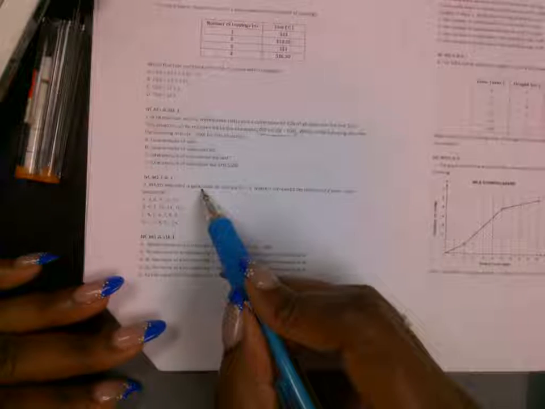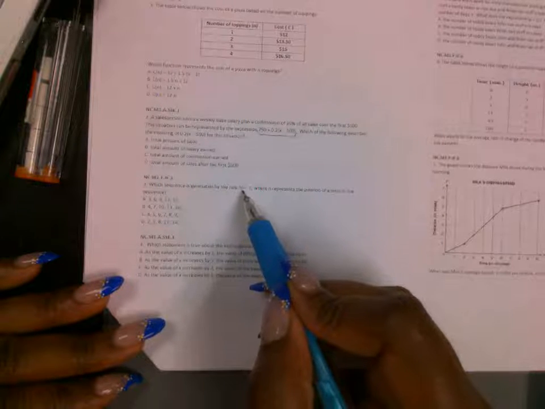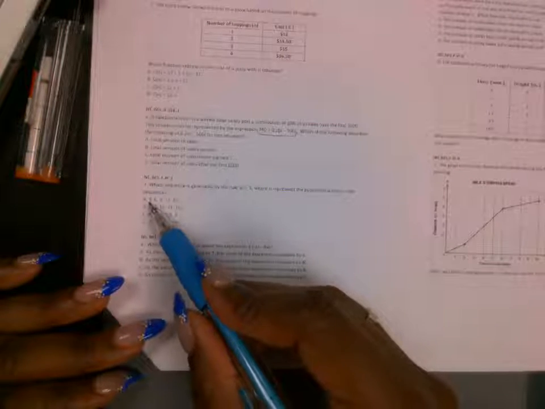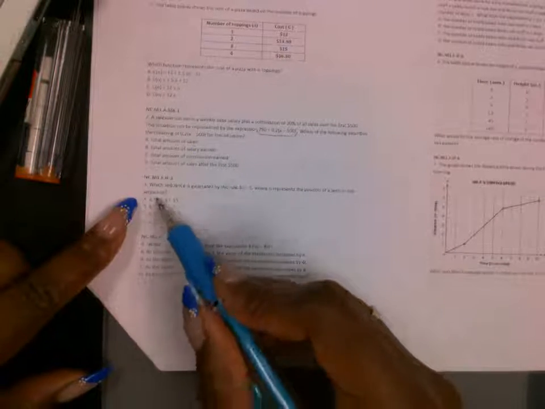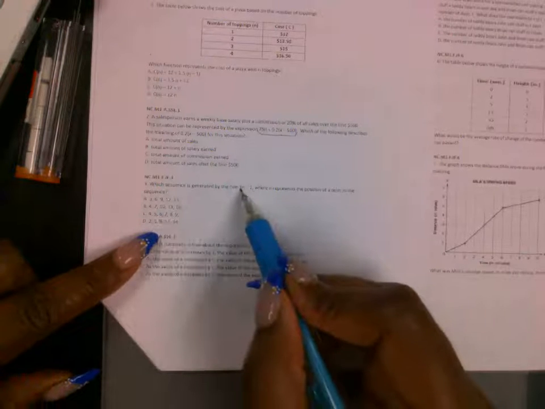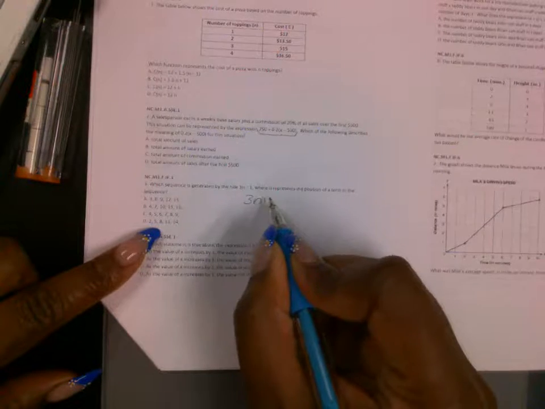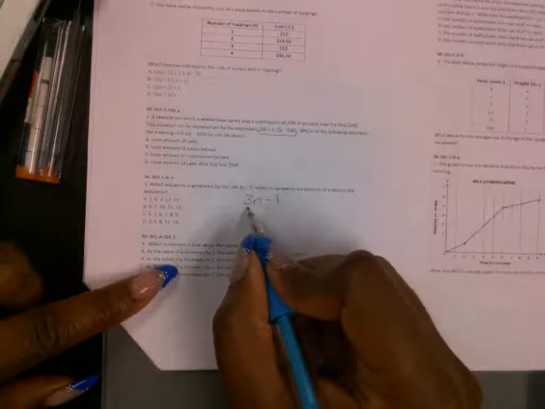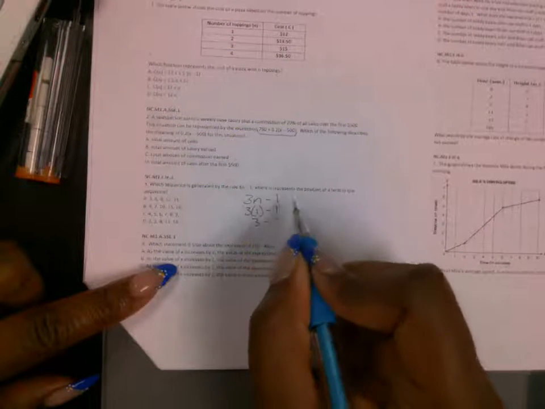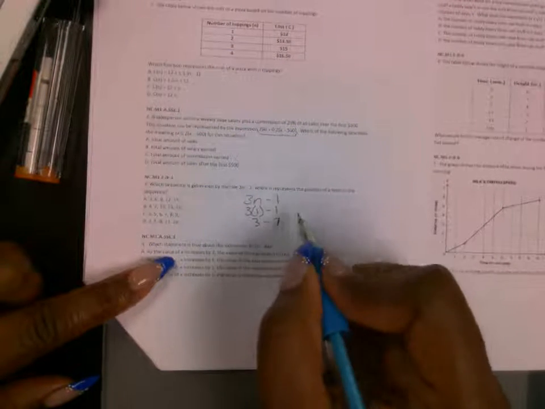Which sequence is generated by this rule? 3n minus 1. Okay, so you should be able to substitute the first number and get, if you substitute 1, you should get either 3, 4, 4, or 2. Substitute 2, you should get the second number. Substitute 3, you should get one of these third numbers. So substitute the first one, 1: that's 3 times 1 minus 1. This is 3 minus 1, which gives you 2.